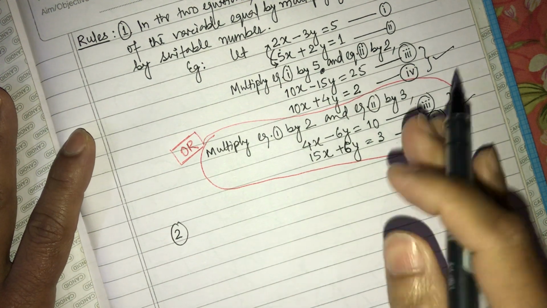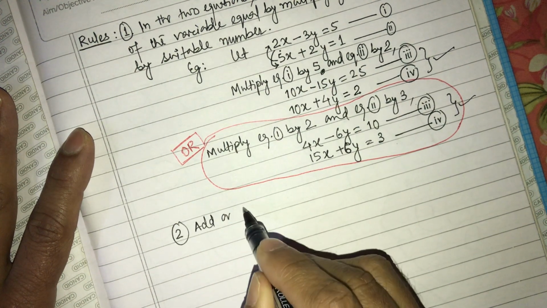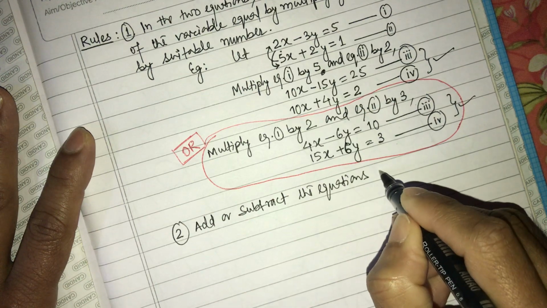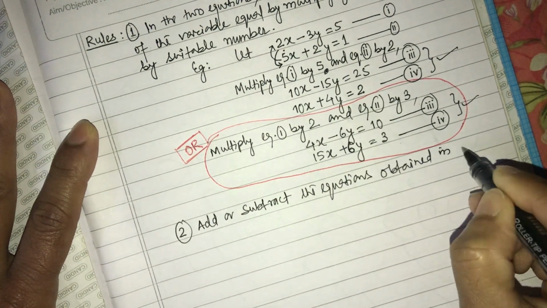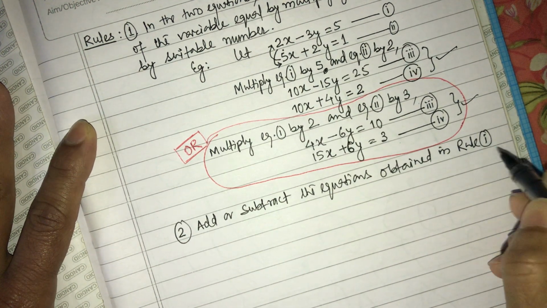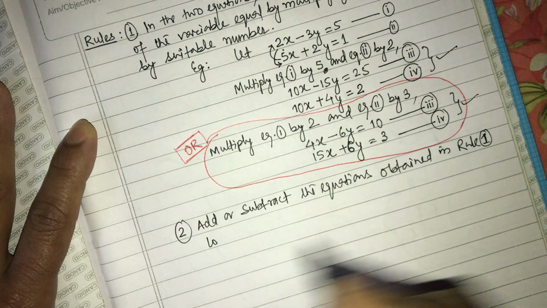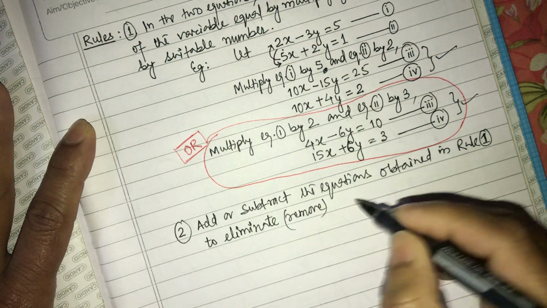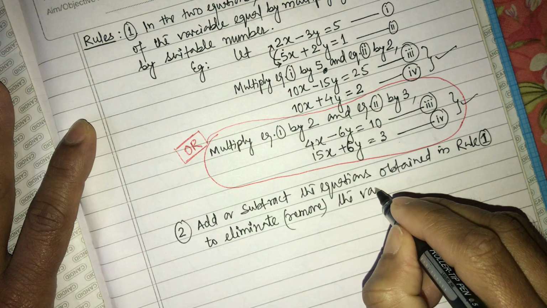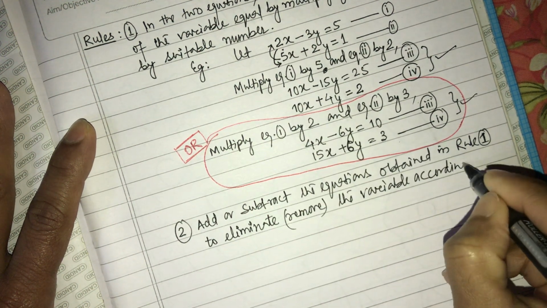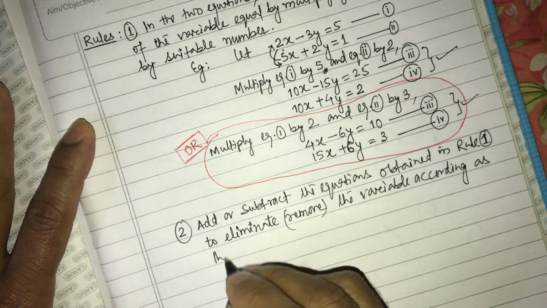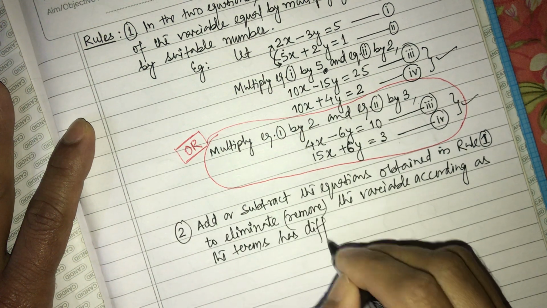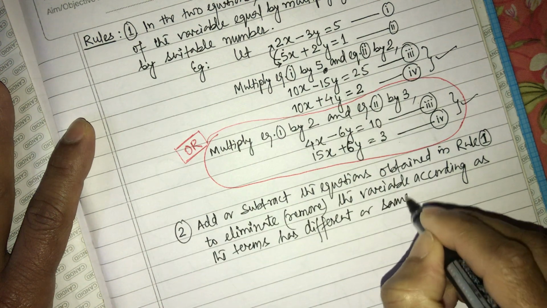So let me write here. Here we can add or subtract the equations obtained in rule 1 to eliminate or remove completely the variable, according as the terms have different or same sign.